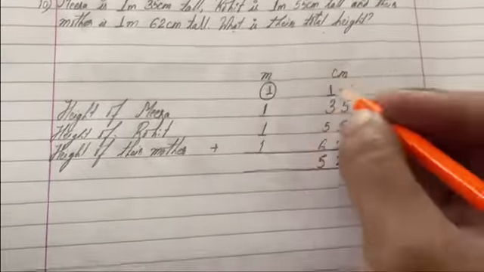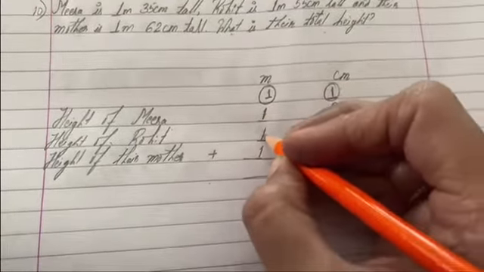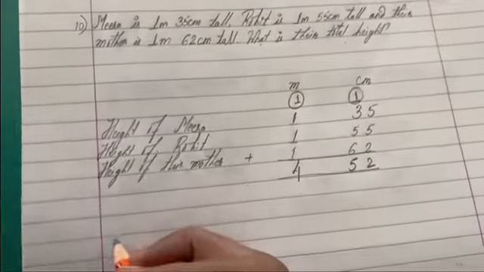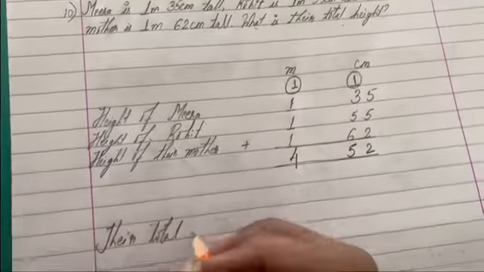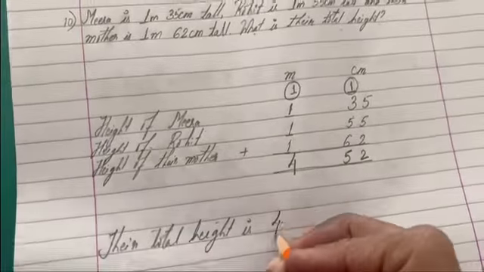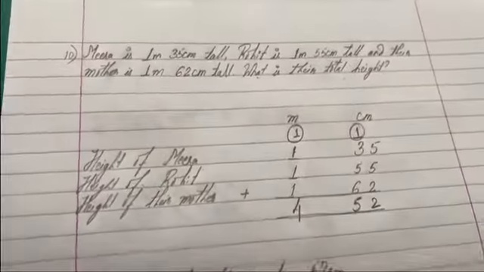So now 1 plus 1 is 2, 2 plus 1 is 3 and 3 plus 1 is 4. So the total height is 4 meters 52 centimeter.